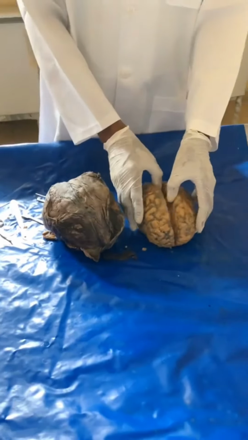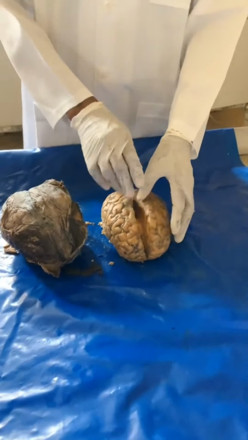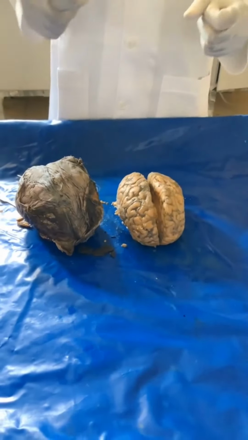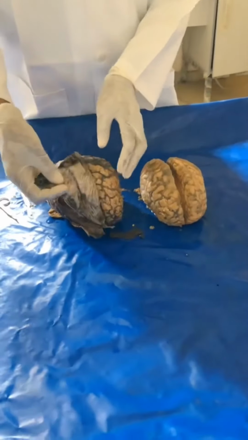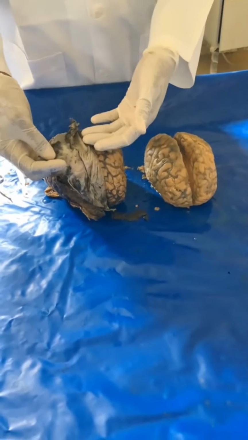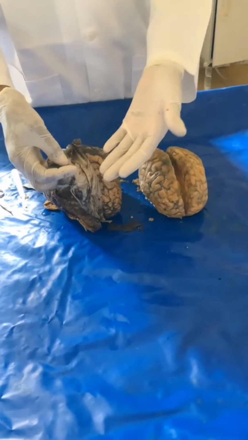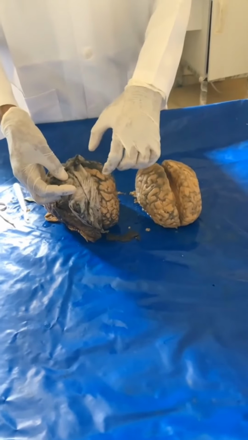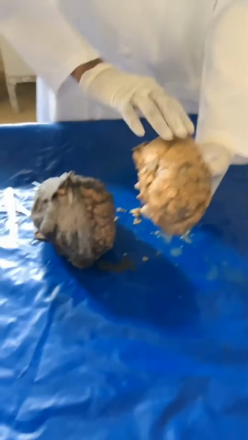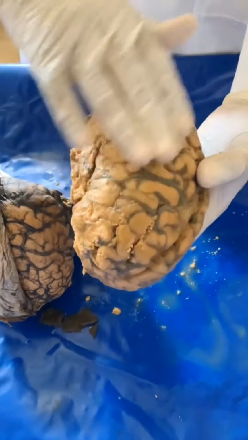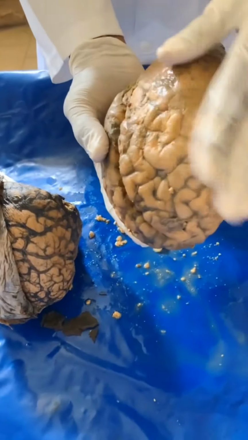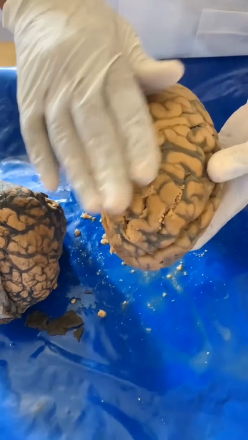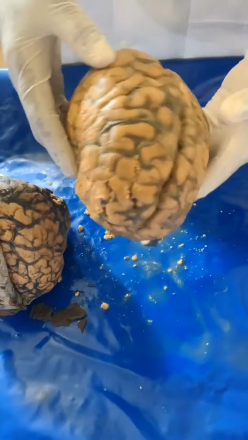So the falx cerebri is absent here because the dural sheath, the membrane, is to be removed. Just next to the dura mater is what we call the arachnoid mater. The arachnoid mater lies in between the cerebral hemisphere and the dura mater. And there is another membrane that is directly adherent to the tissues of the brain itself, or to the cerebral hemispheres themselves. This is called pia mater. The pia mater is directly adherent to the substance of the brain.